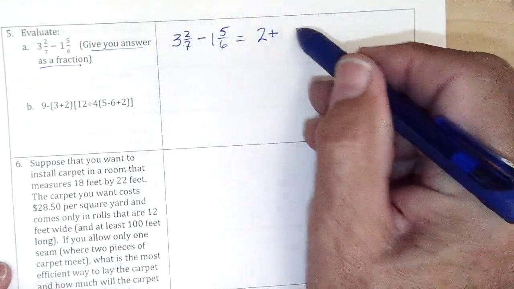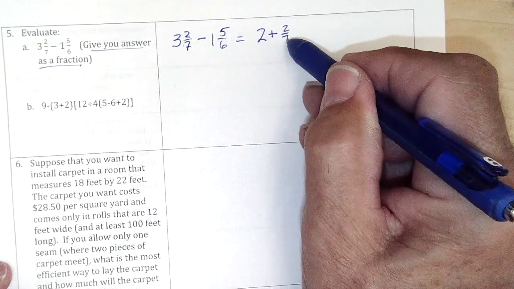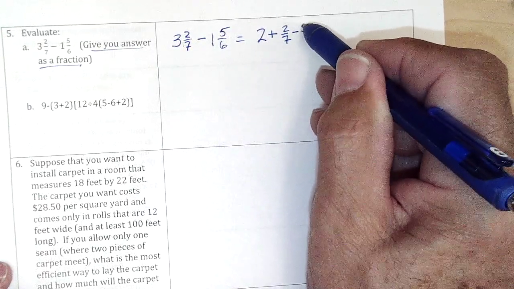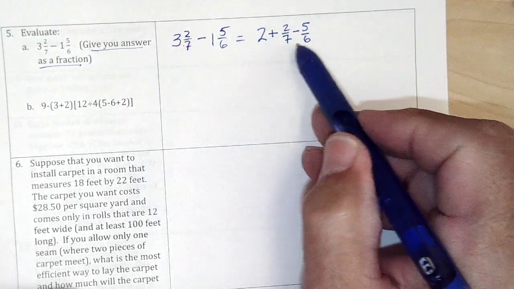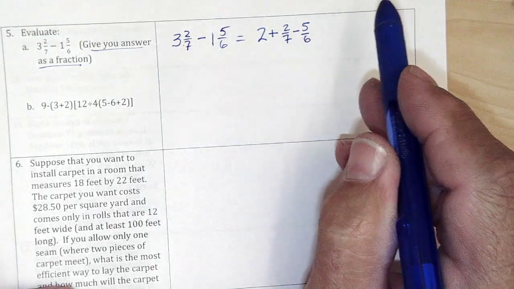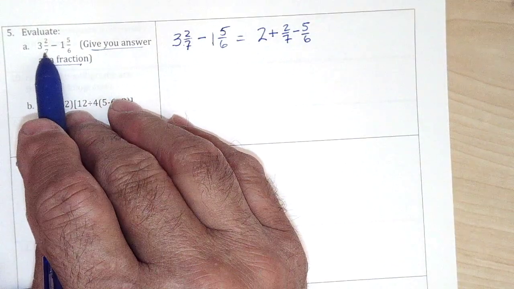and 2/7 minus 5/6. So I need to do this. So I need a common denominator. Now I could have changed these to improper fractions.